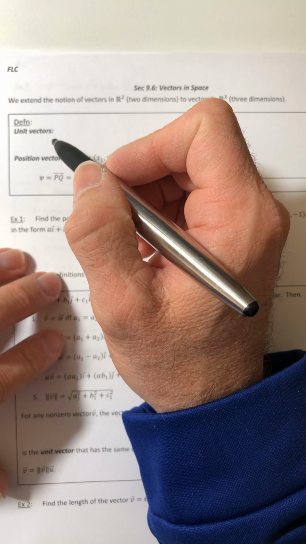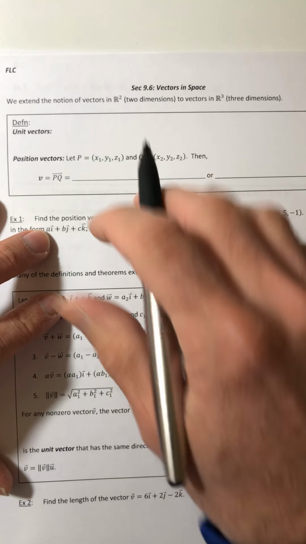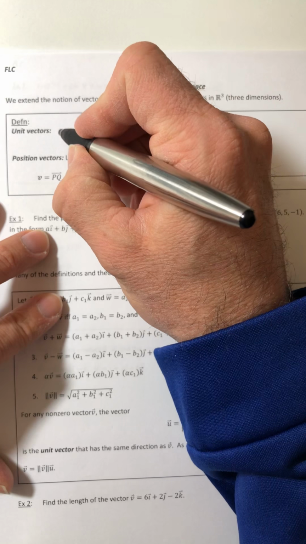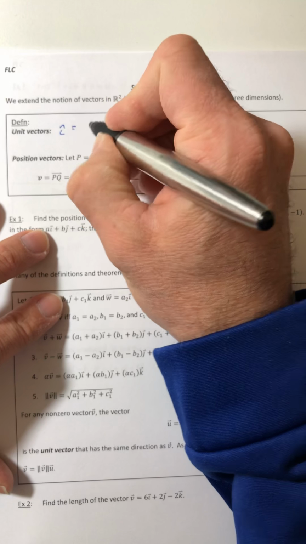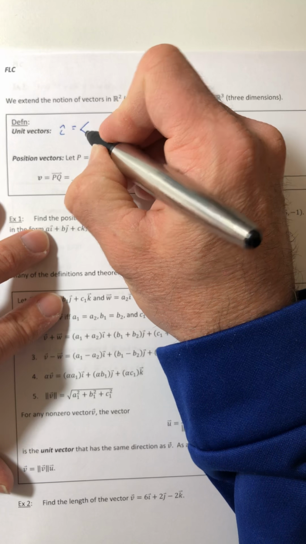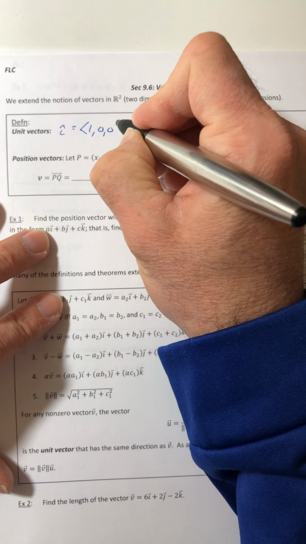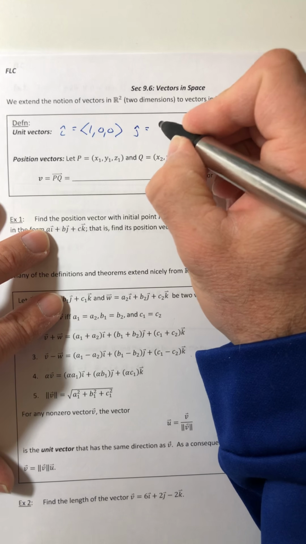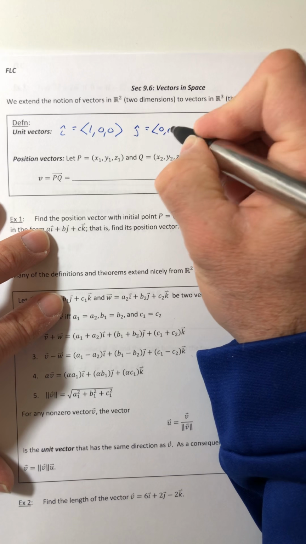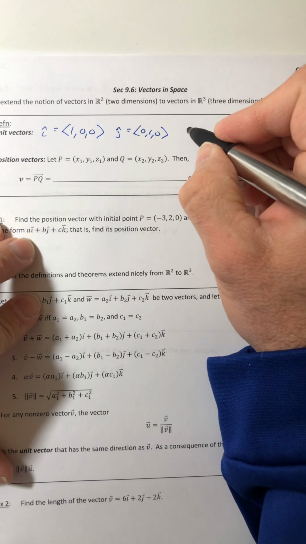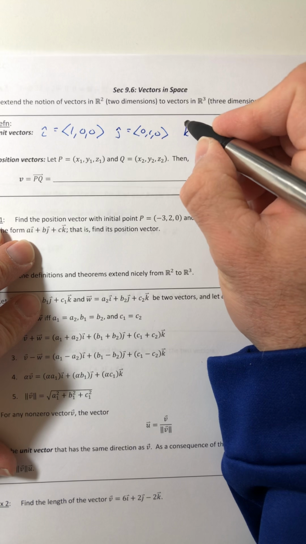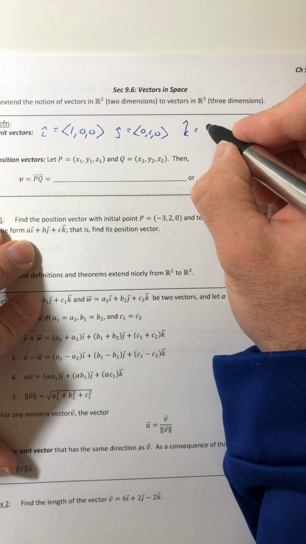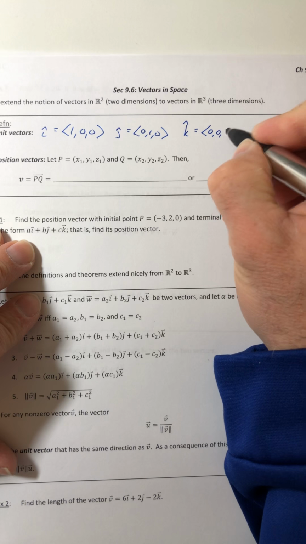So we had unit vectors in 2 dimensions. So with 3 dimensions, that means there's going to be 3 numbers. So vector i will be 1, 0, 0. Vector j, 0, 1, 0. And the third vector is going to be vector k. k hat, I'm sorry. 0, 0, 1.